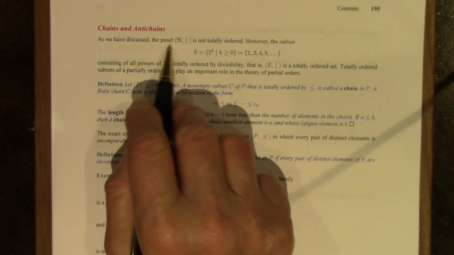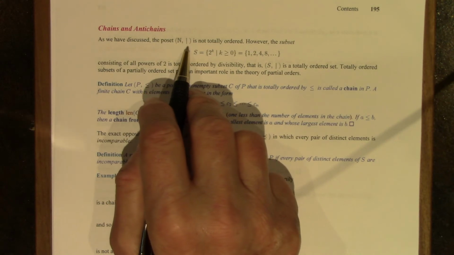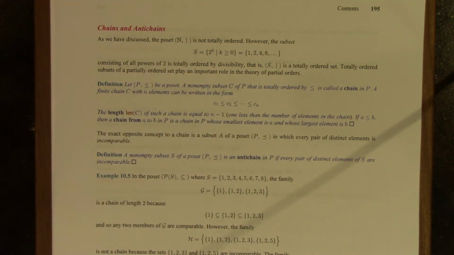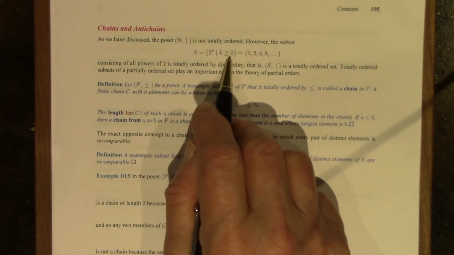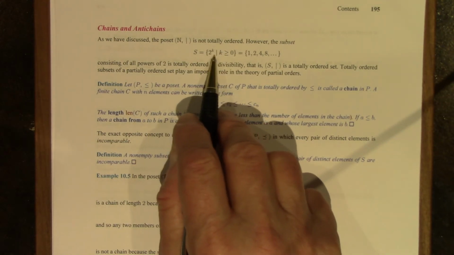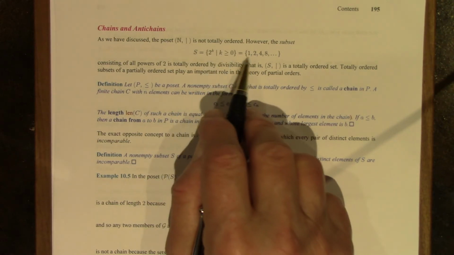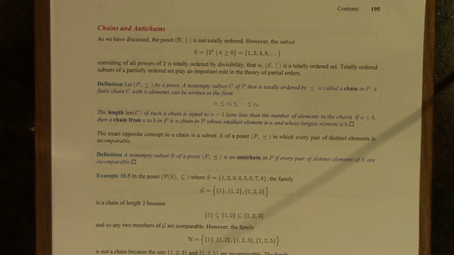As we have seen, this poset, the natural numbers under divisibility, is not totally ordered. It's a partial order that's not totally ordered. But this subset, for example, the set of all non-negative powers of 2, 1, 2, 4, 8, and so on, is totally ordered by divisibility. It's a subset of the natural numbers that is totally ordered by the order that's been inherited from the natural numbers, in this case divisibility. Totally ordered subsets of a partially ordered set play a very important role in the theory of partial orders.